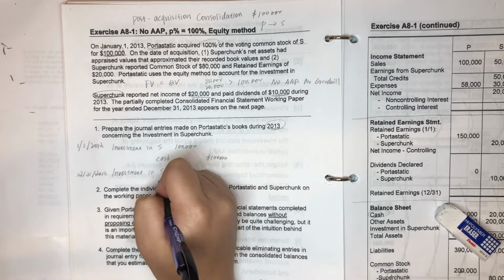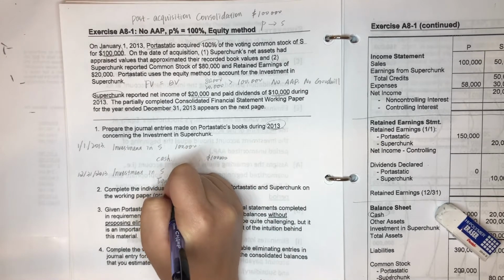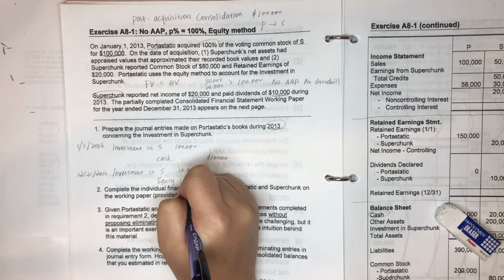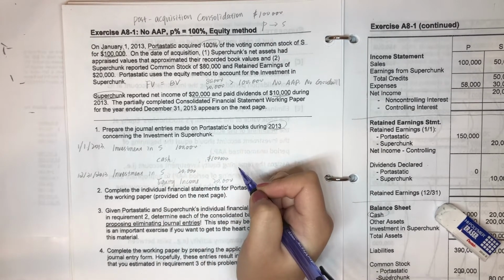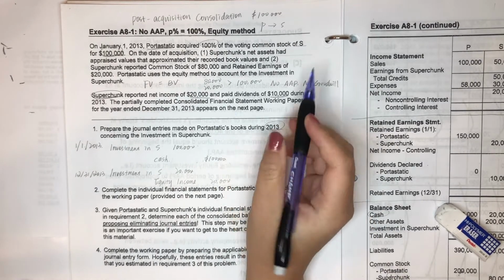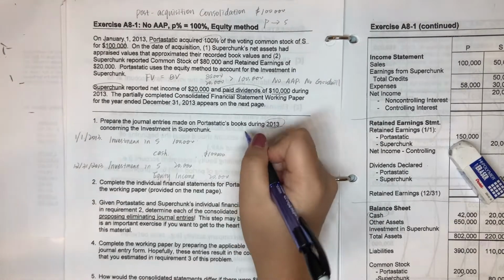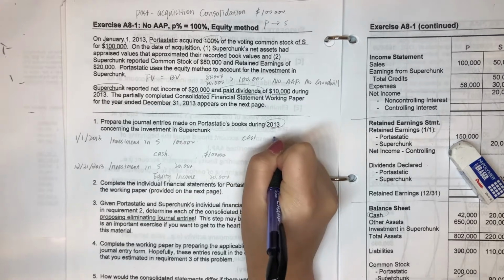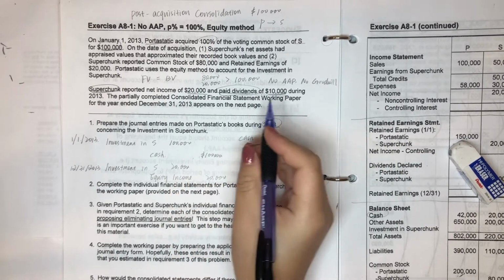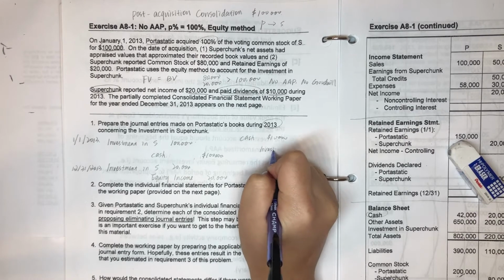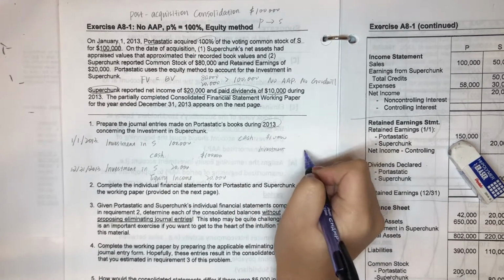We credit equity income for exactly $20,000 as well. And since this company paid dividends, we debit cash for $10,000 and then credit investment for $10,000.